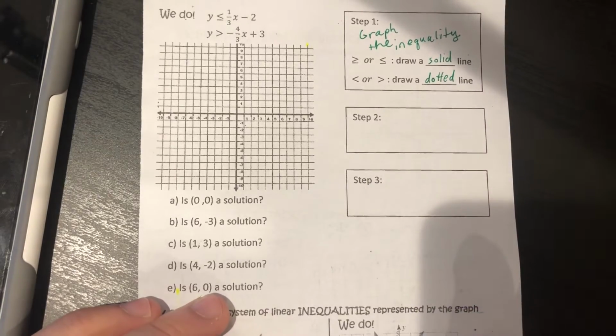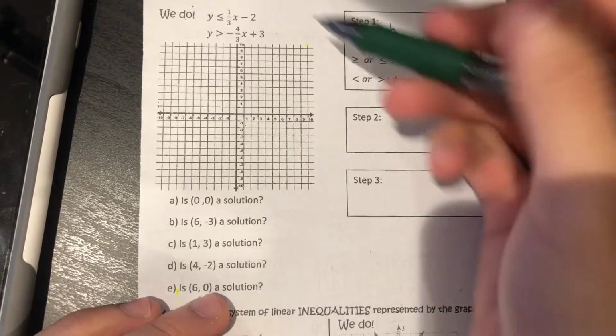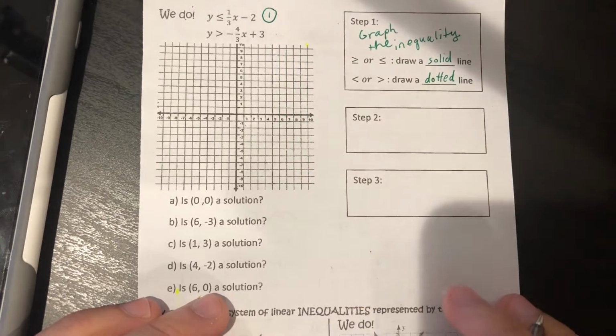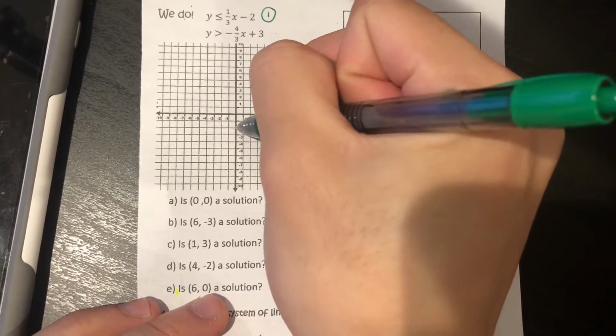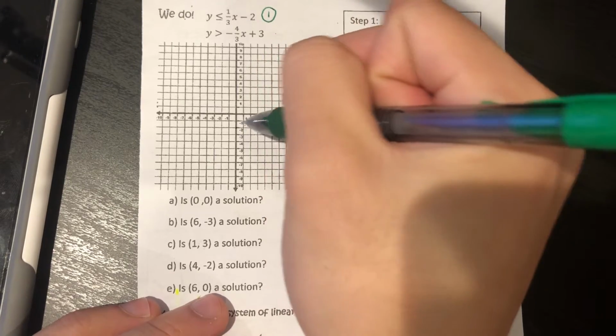Alright, so graphing my first line over here, I have y is less than 1/3 x minus 2. I'm going to number it 1, so we know that is the first equation. I'll also do it in green, so you guys know that green will be the first equation. The y-intercept is at -2, so I'm going to start down there at -2, and the slope is 1/3.